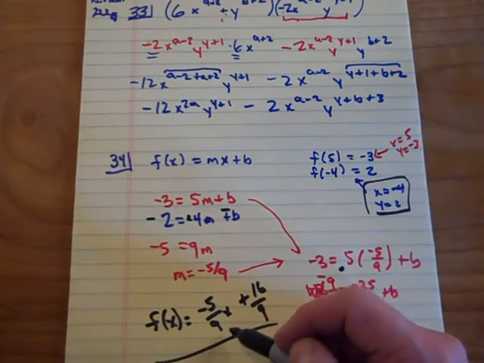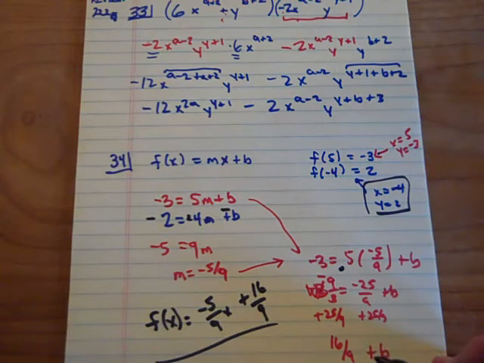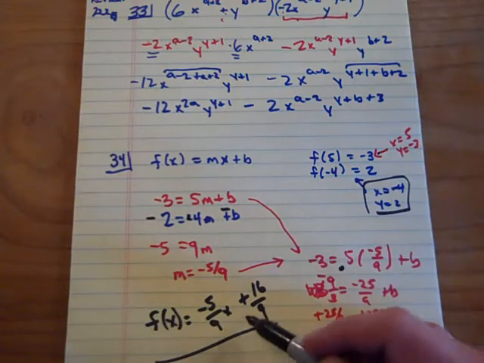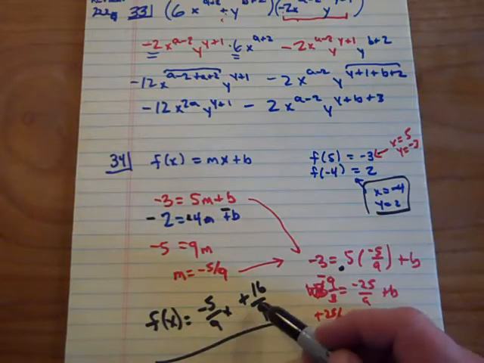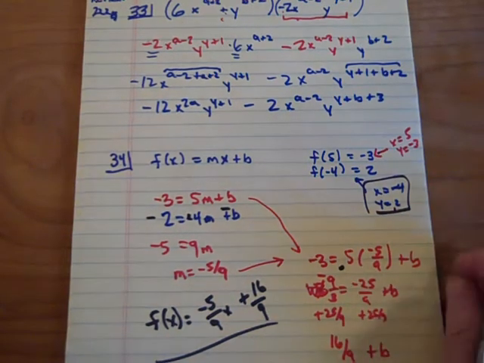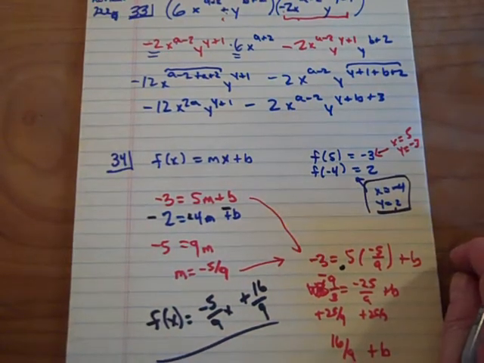Oh, did I make a mistake? 20 plus... I'm trying to see if I made a math mistake someplace. So if I plug in x is negative 4, I get 20/9 plus 16/9 is 36/9, which gives me 4. I'm supposed to get 2, so something's not right here.